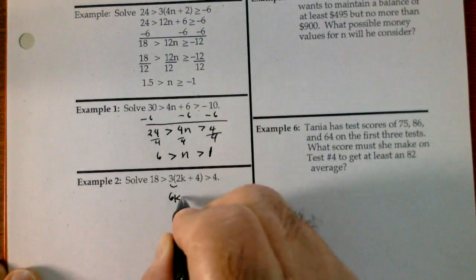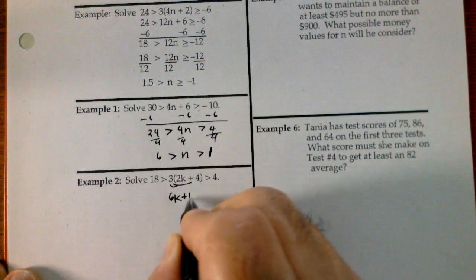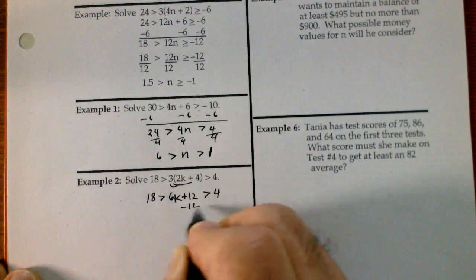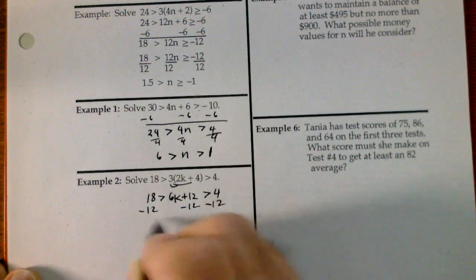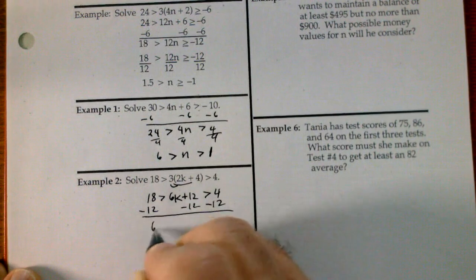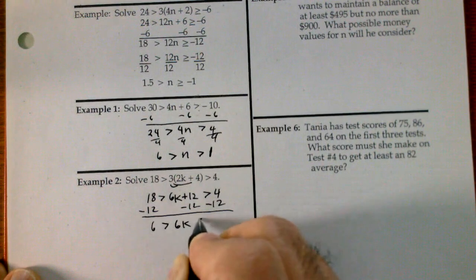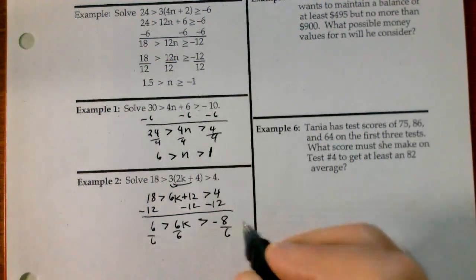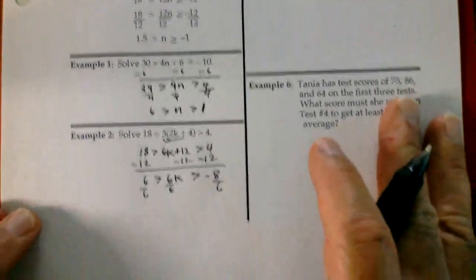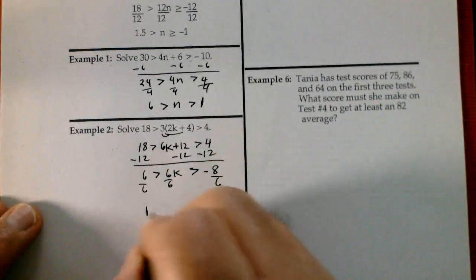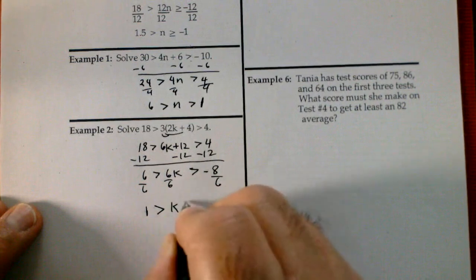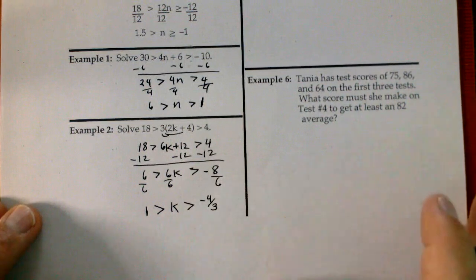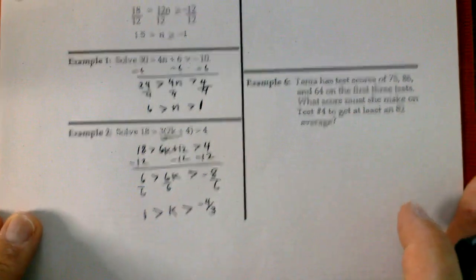Multiply 6k, multiply plus 12, and then we put the other numbers in like this. Take away 12, take away 12, and take away 12. And you're going to get 6, and then 6k, and then you're going to get negative 8. Divide by 6, and since we're dividing by a positive number, the direction stays the same. I have a 1 on this end, I have k there, and I have negative 4 over 3. That's the best I can reduce it down to, and that is your solution.